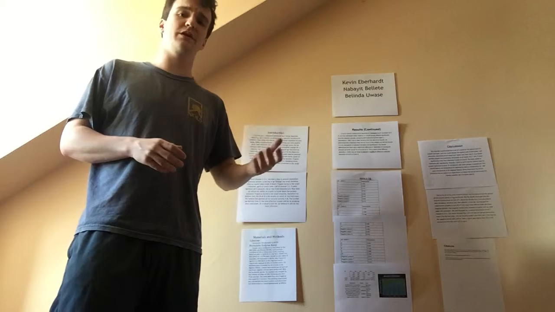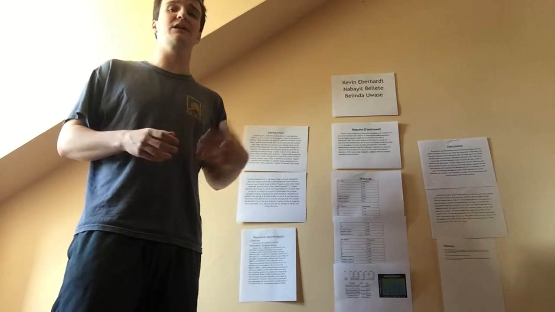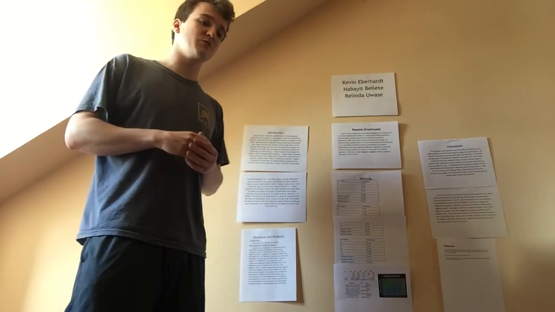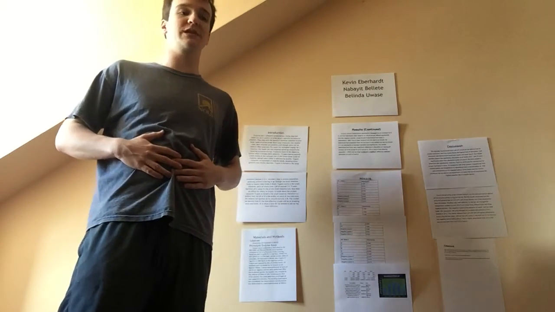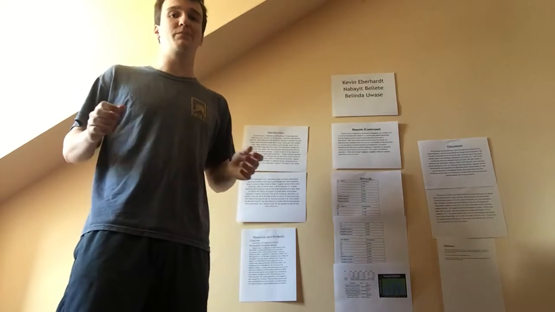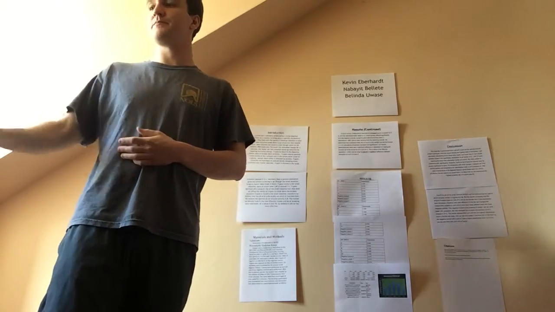To catalyze the hydrolysis of proteins. And our hypothesis was that it would be at a pH of 8 because that is the pH of our small intestines. So higher than 8 and lower than 8, it would not be as effective at breaking down proteins.